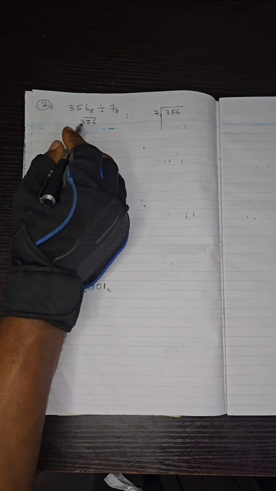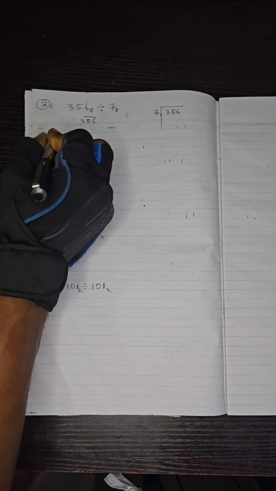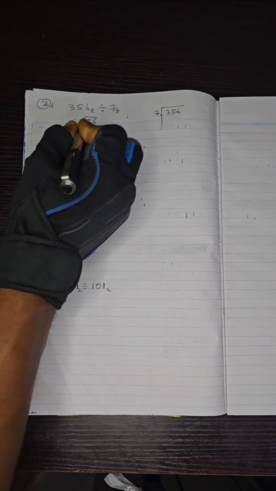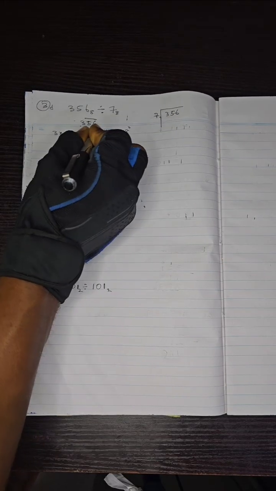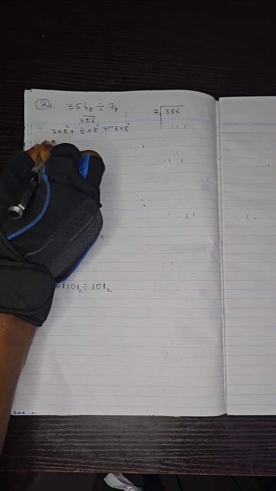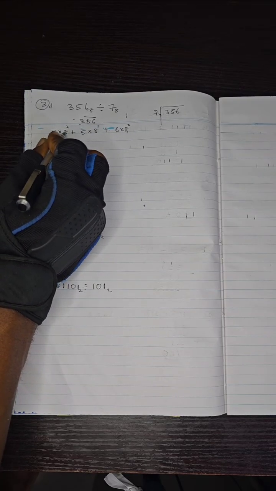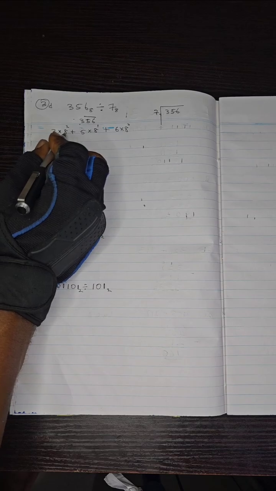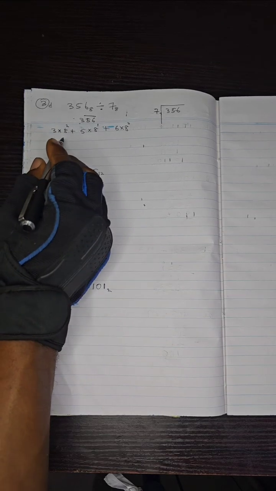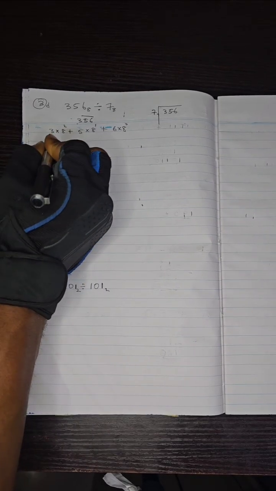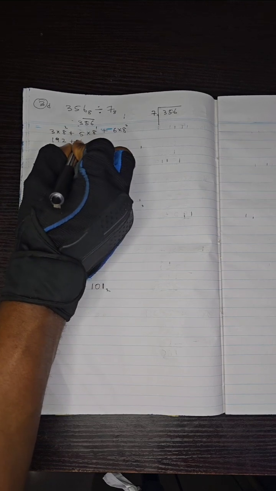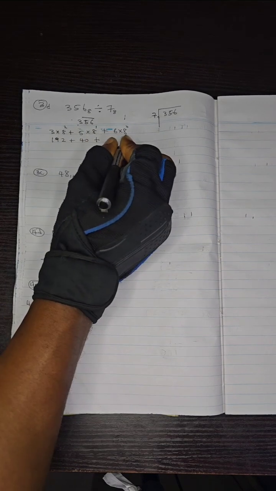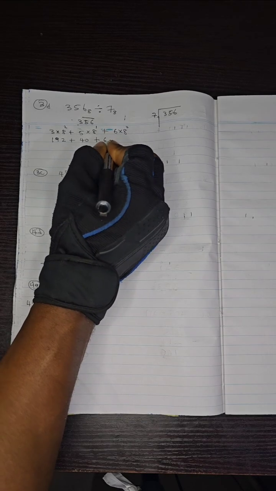It's very easy. Converting this 356 to base 10 will simply be 3 times 8 squared, plus 5 times 8 to the power 1, plus 6 times 8 to the power 0. 8 times 8 is 64. 64 times 3 will give you 192, plus 5 times 8 is 40, plus 6 times 1, because 8 raised to 0 is 1, will now be 6.